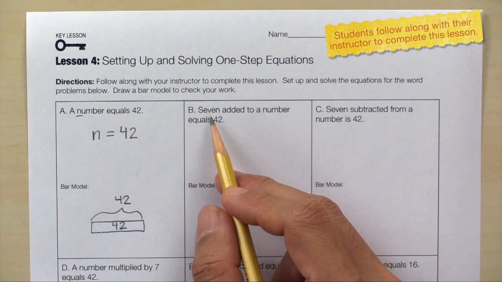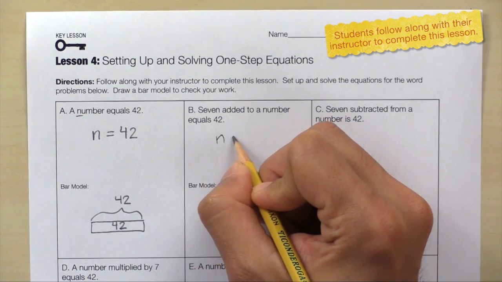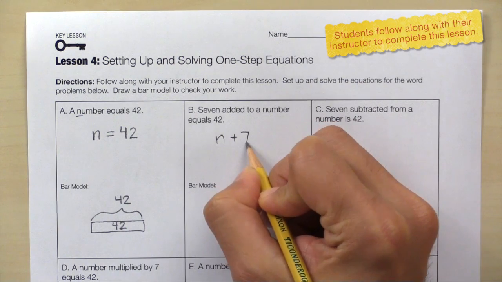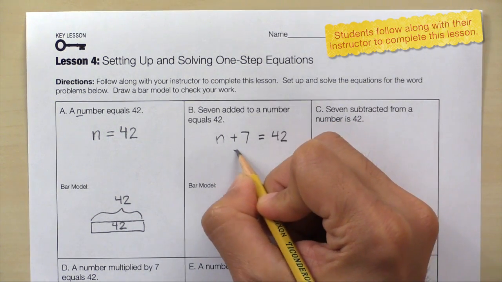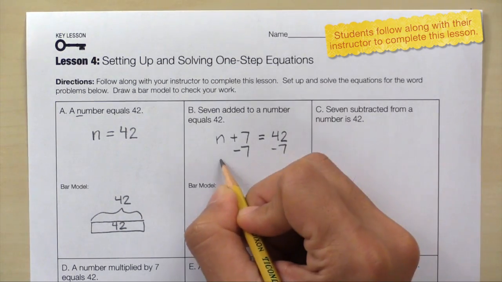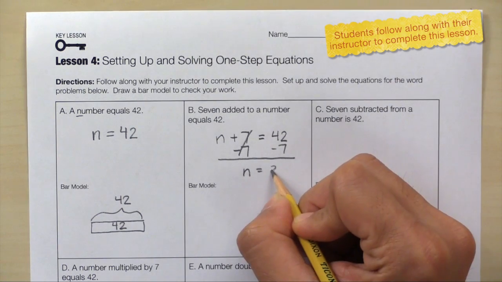Here's box B. 7 added to a number equals 42. So here's the number. We're going to add 7, and it's going to equal 42. Let's solve. Here we have n equals 35.